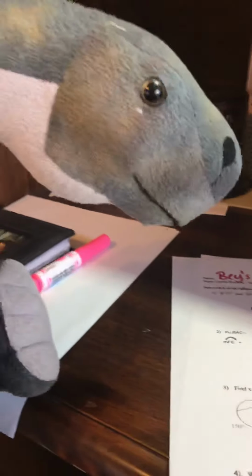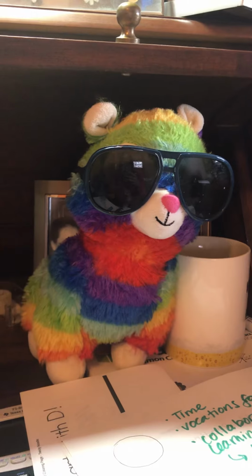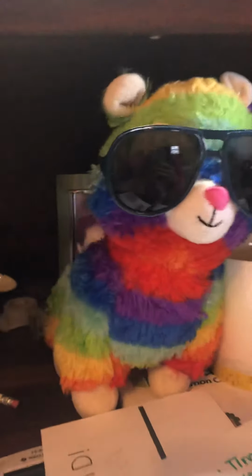I'm here with my good friend Victor. Hello everyone. He's a Brachiosaurus. And of course, hey, Lullaby, what's up with the shades today? Too cool for school, I guess.